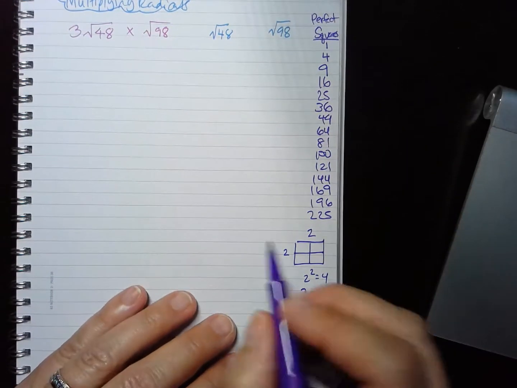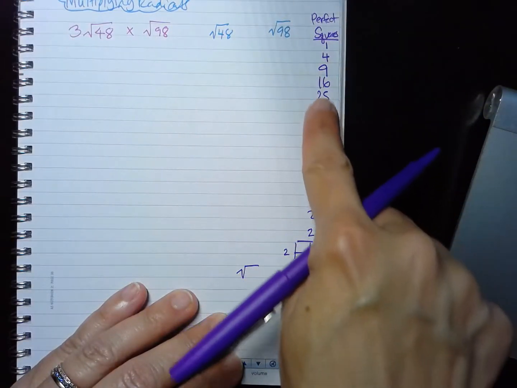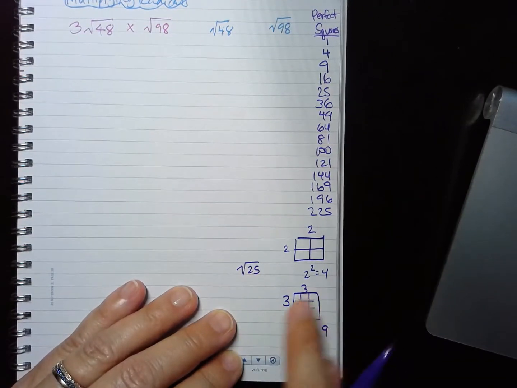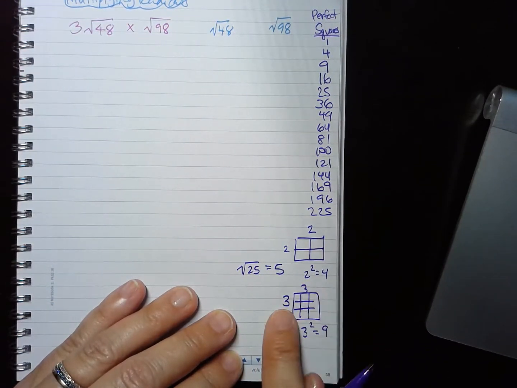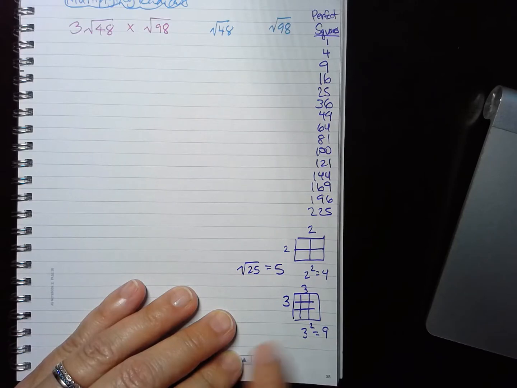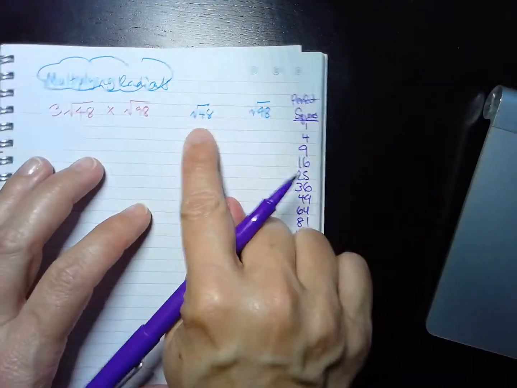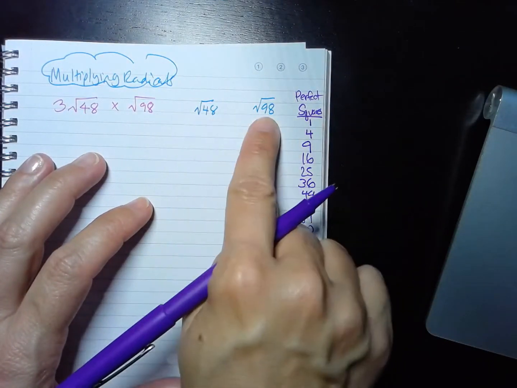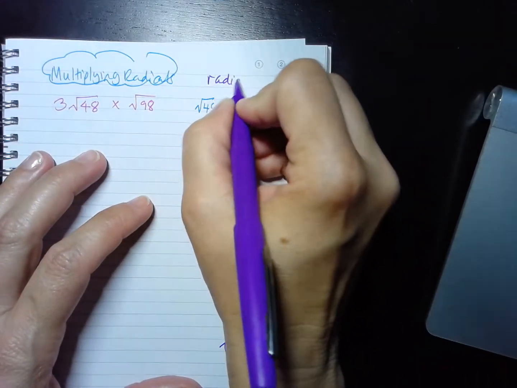So when you take the square root of a square, so when I take the square root of, let's say, 25, I'm asking you what were the sides of that square. So the sides of that square were both 5, because 5 by 5, or 5 times 5, is 25. Okay, so that's perfect squares. So in order to simplify these, we have to find a square that will divide into these radicands. The guy on the inside is called a radicand.